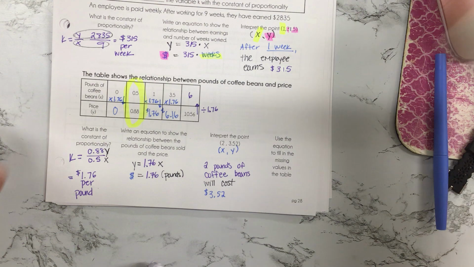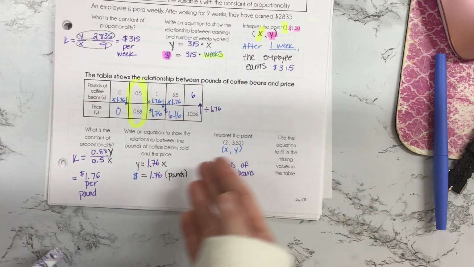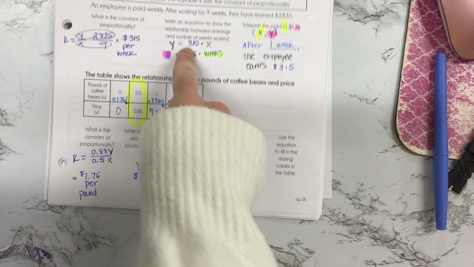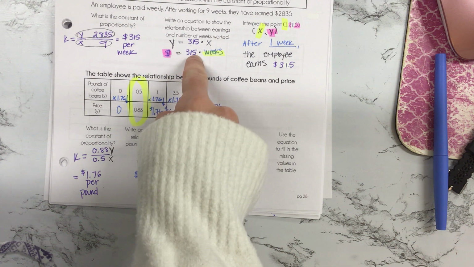So just formalizing with an equation how to use our unit rate. Y comes from our constant of proportionality, the unit rate, times X.